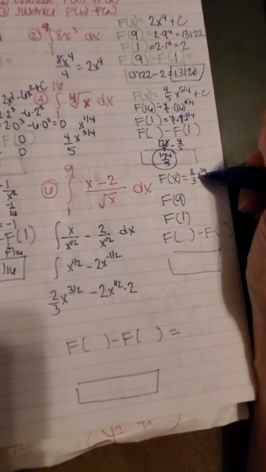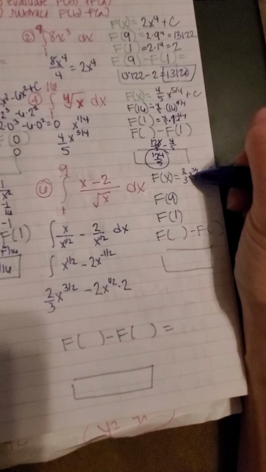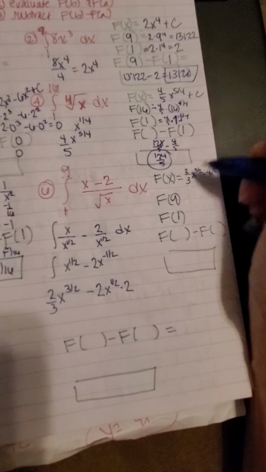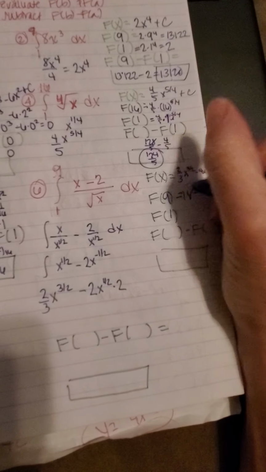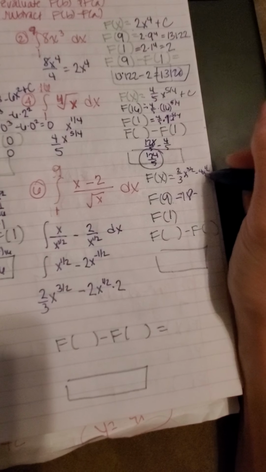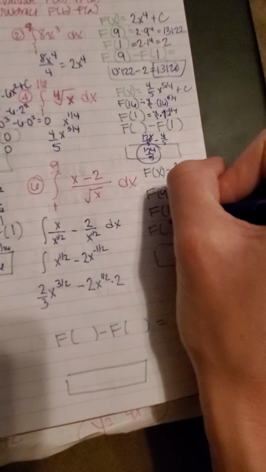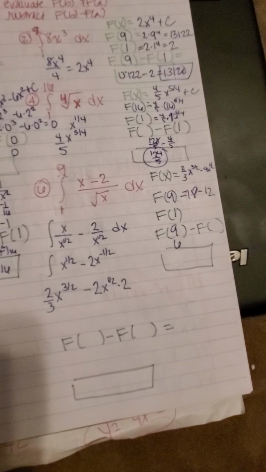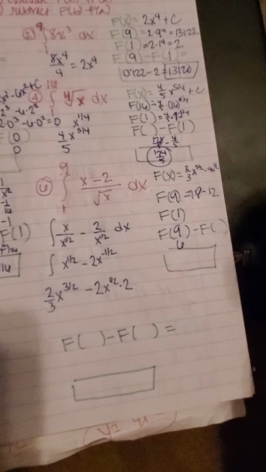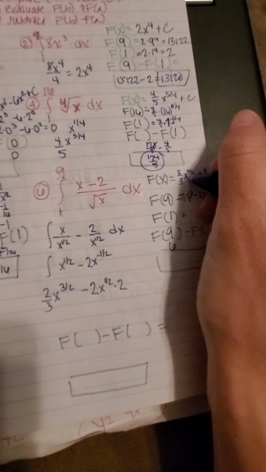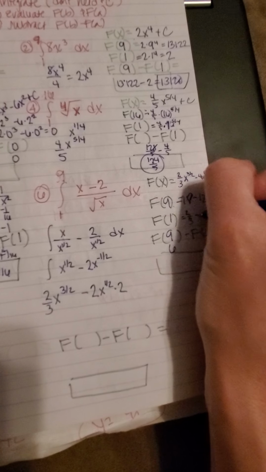So if I plug in 9 up here, the square root of 9 would be 3. 3 to the 3rd would be 27, which really just gives me 18 there. And if I plug in 9, square root of 9 is 3. 3 times 4 would be -12. So that says that my value for f of 9 is really 6. If I plug in 1, I'm going to get some nice fractions here. So if I plug in 1, I just get 2/3. And if I plug in 1 there, I have -4.